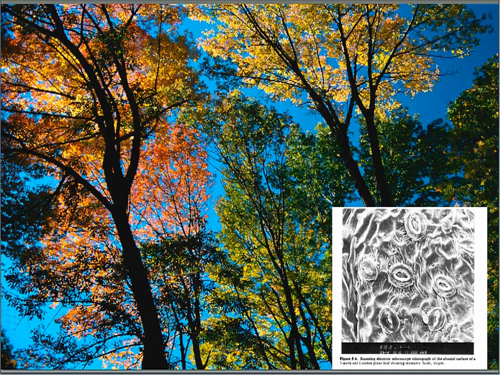Again, on the underside of the leaves, there are many of these stomates. These stomates open up during the daytime to evaporate water, to allow gas exchange to occur. But when they open up, water is evaporating from the process, and evaporation is a cooling process. So these leaves are very important in terms of temperature reduction.